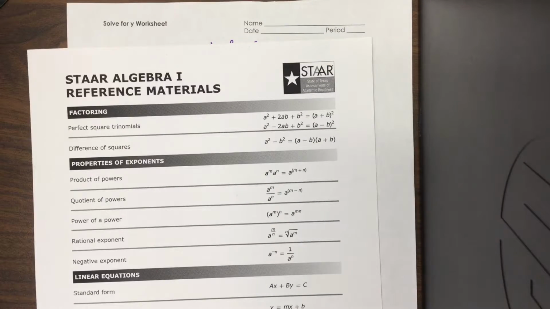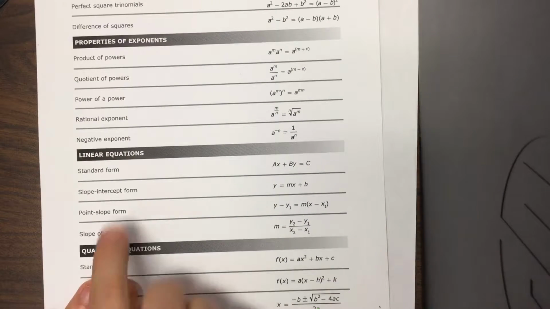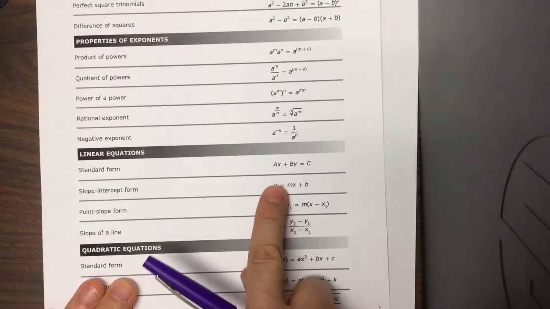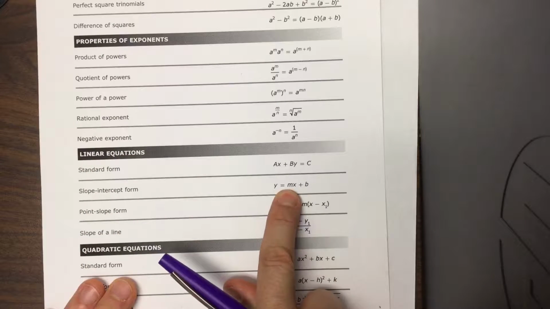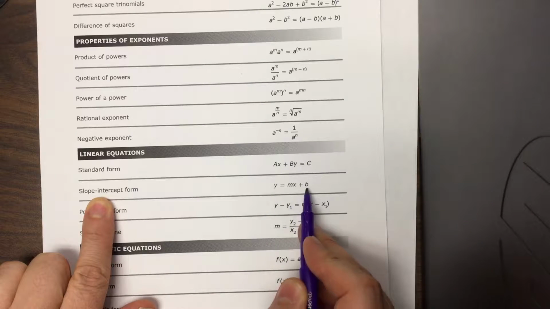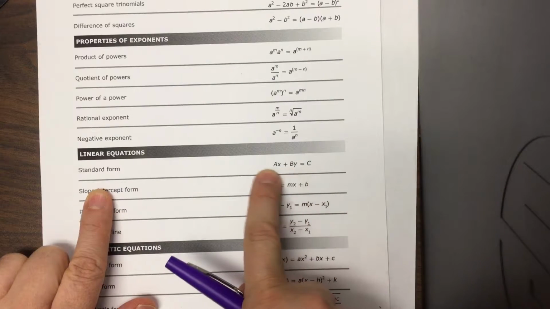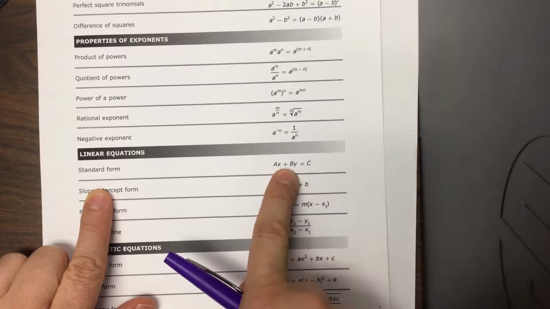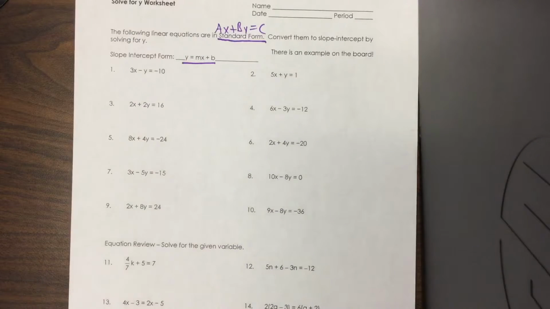This is your reference paper that you get anytime you want, including during the EOC test. It's in your test booklet. Toward the middle is the linear equation section. These are all different forms of an equation of a line. The one we like is called slope-intercept. It gives you the slope and the y-intercept. The one we're looking at now is called standard form. It's just a different form, and you can get y by itself and turn it into slope-intercept. That's what we're going to practice on this video.